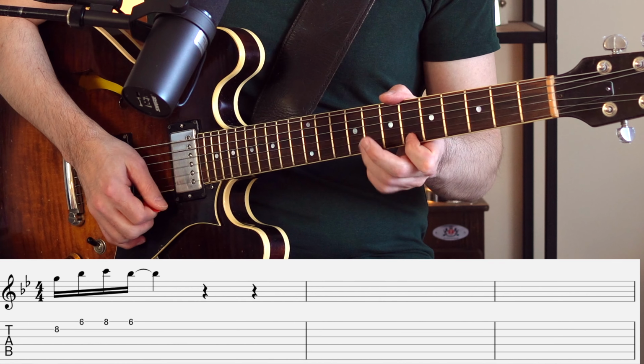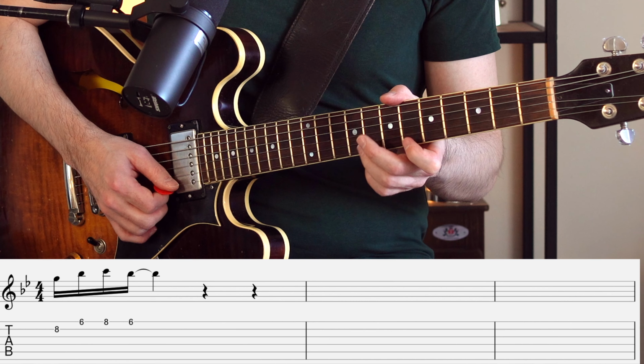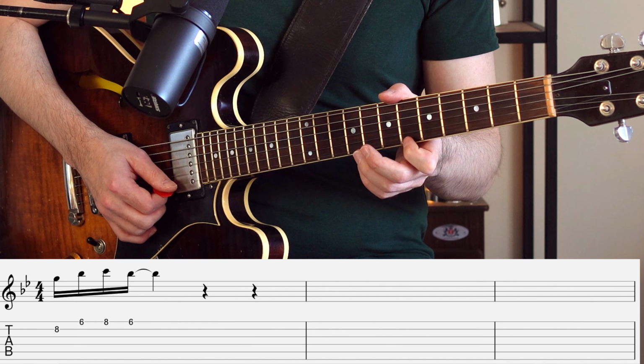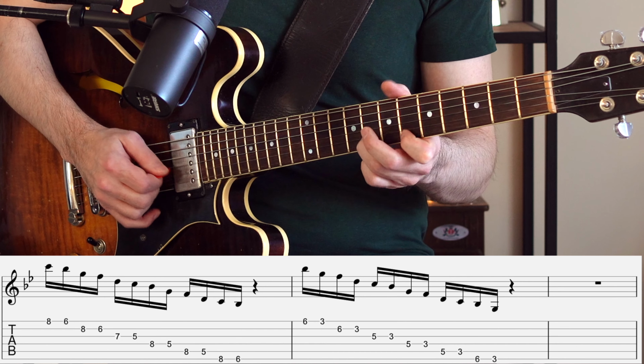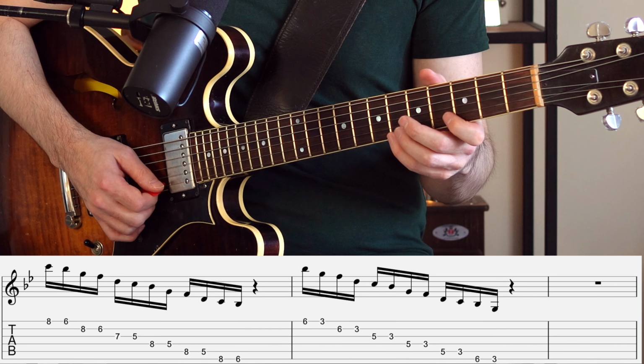The motive I'm using in this lesson is this. I'm starting on this note, and then I'm going 2 notes up the scale, and then 1 back again. The scale I'm using here is the G minor pentatonic scale, and I'm moving between 2 positions. That position and this one.